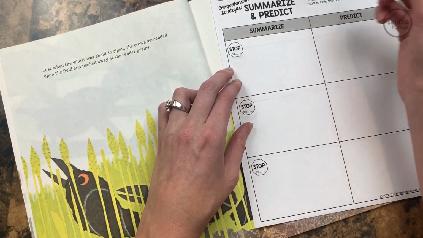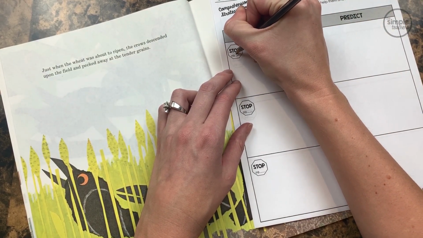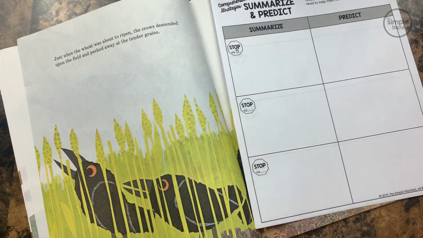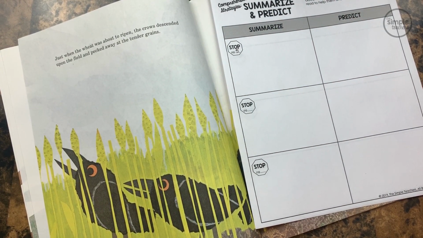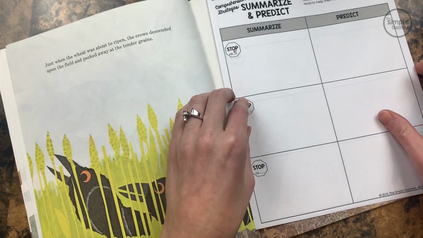All right, let's stop and summarize what we've read, because this is the first time that we're making a prediction. So we're going to summarize first and then write down what her prediction was. I'm going to write page 5, and we count the first page with text as page 1, and then every page thereafter.